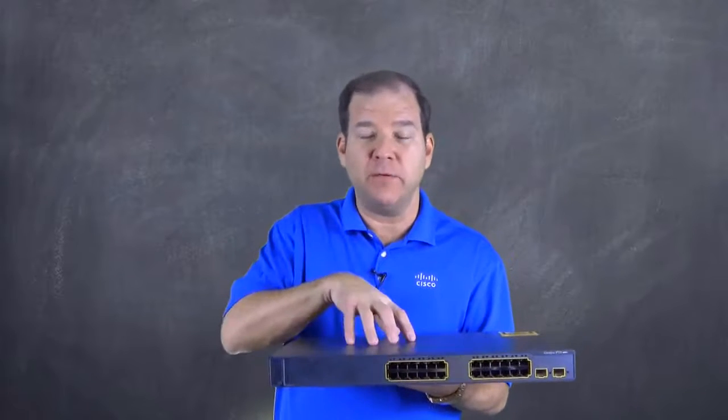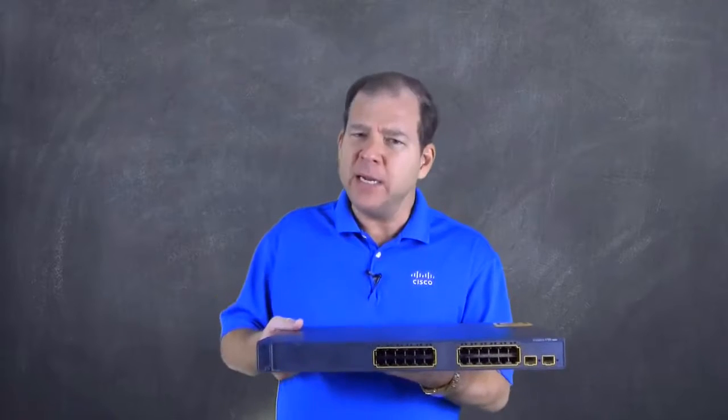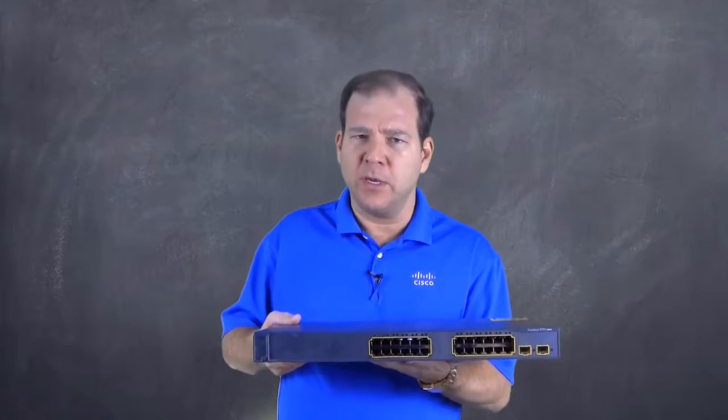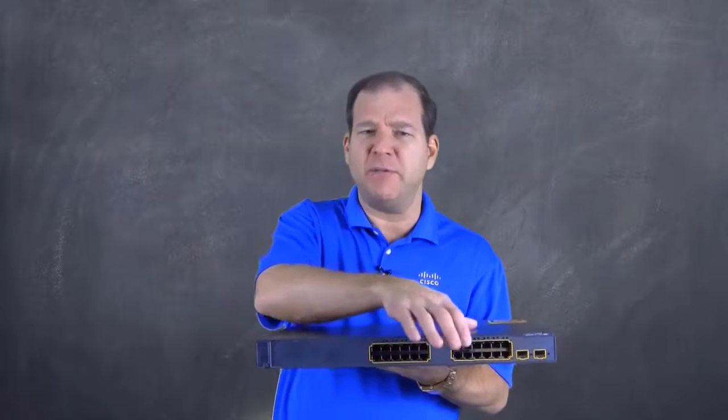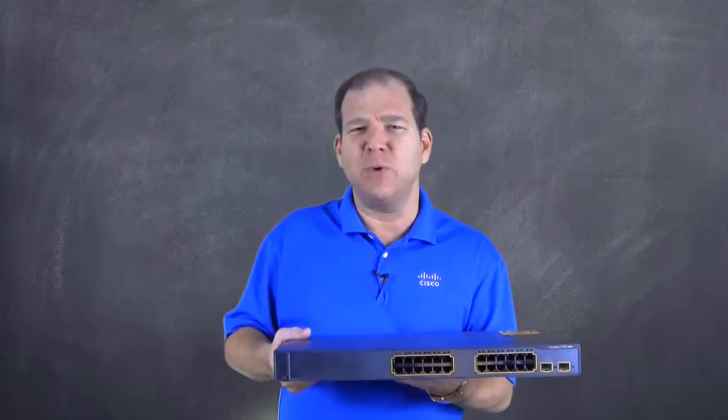But in order to do our configuration and understand a configuration that we might be examining, we need to understand how port addressing works. If I want to configure a specific port, how do I reference that in the configuration? Let's take a look at that switch hardware next.